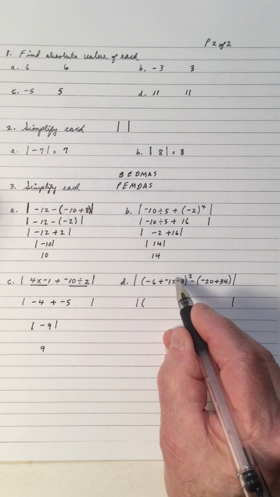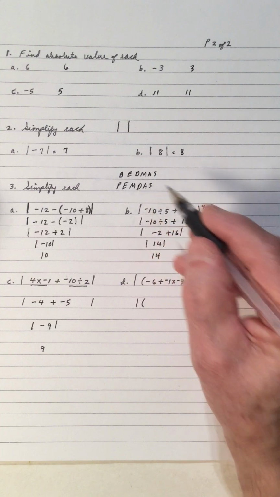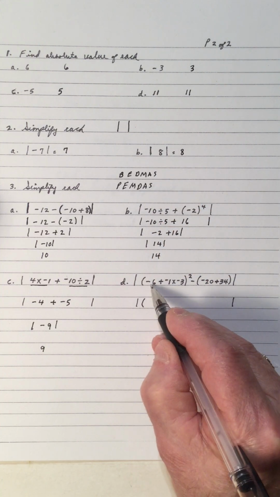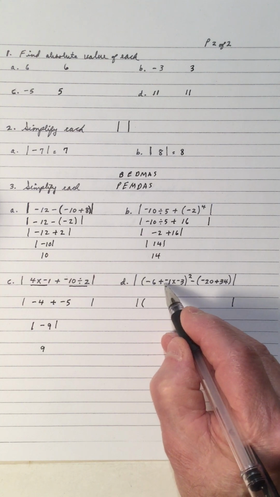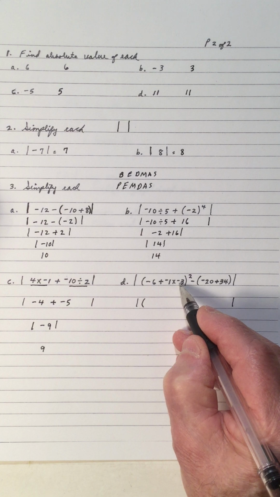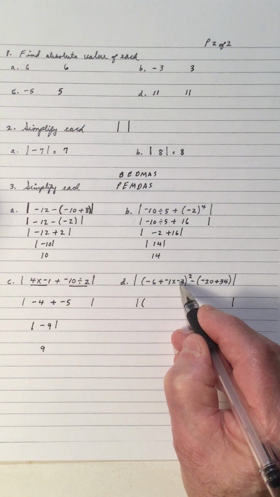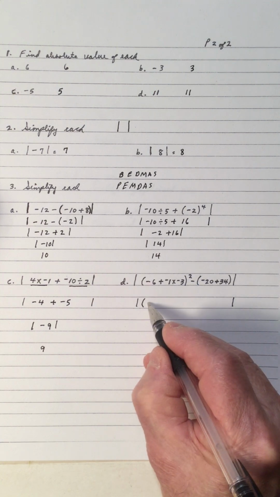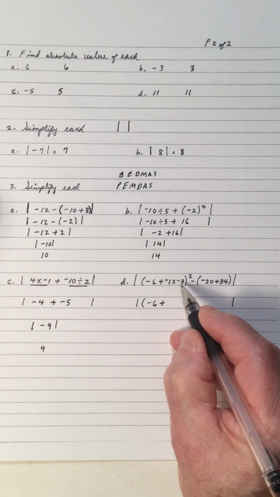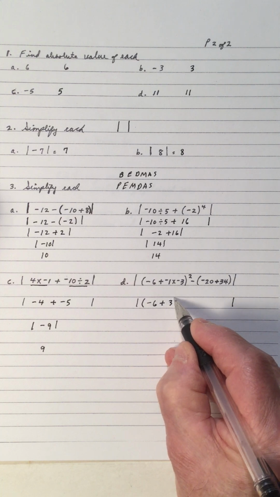So even on the inside of this, I still have to obey PEMDAS. I have to multiply before I add. I can't add these two first, because if I add these two I get -7, and then I multiply I get 21. But I have to multiply these two first and then add. So that's -6, add on, -1 times -3 is 3.